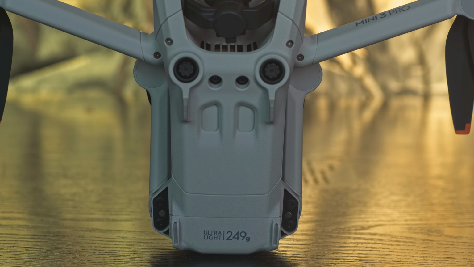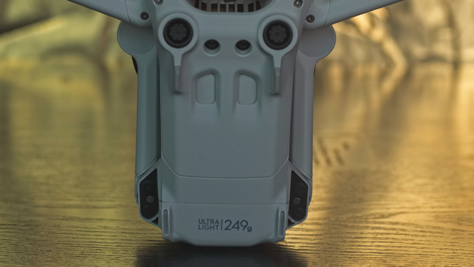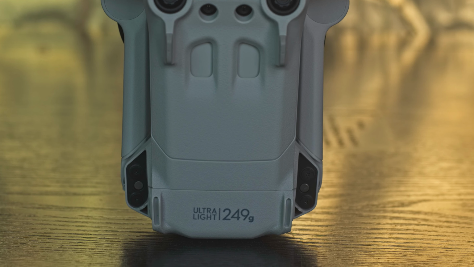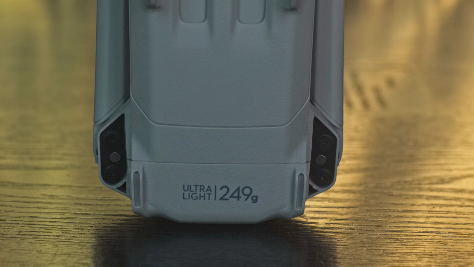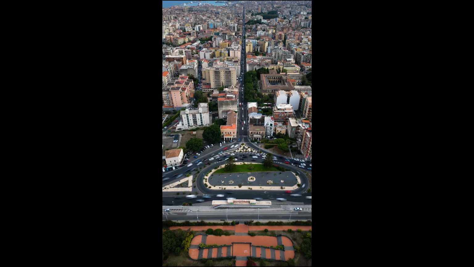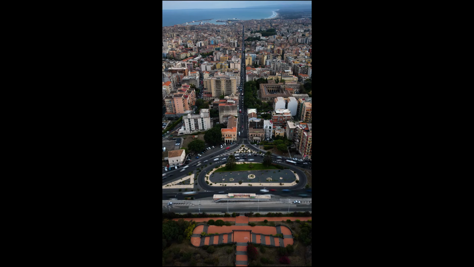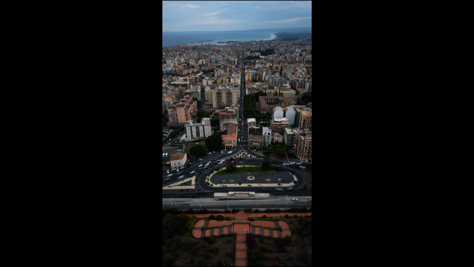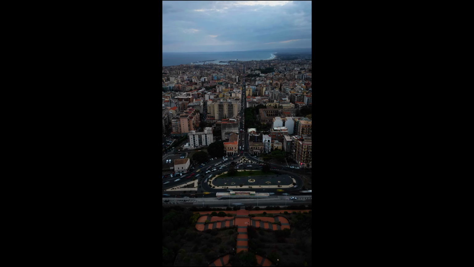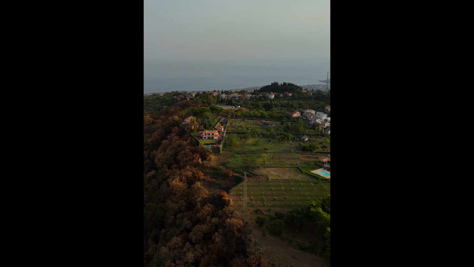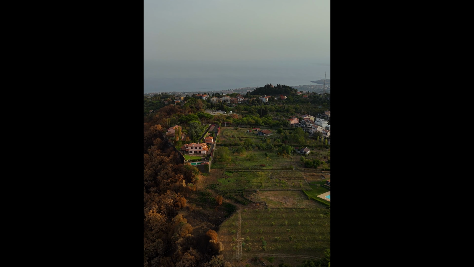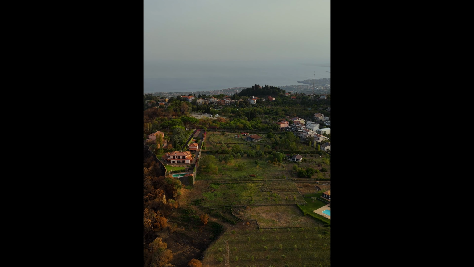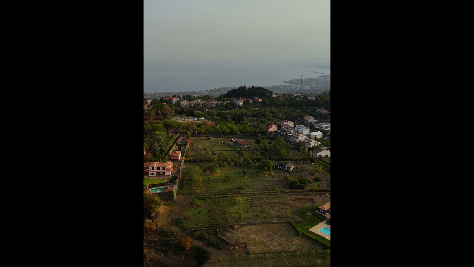Apart from the more affordable price, the Mini 3 Pro has the advantage of a weight below the important threshold of 250 grams for more relaxed regulation. It also has the ability to rotate the camera to shoot vertical footage, maintaining the 4K video resolution, while the Air 3 can achieve vertical video by cropping to a resolution of 2.7K.